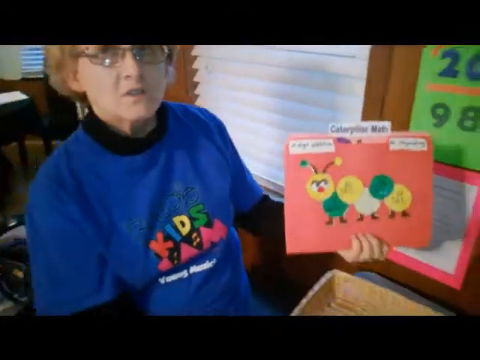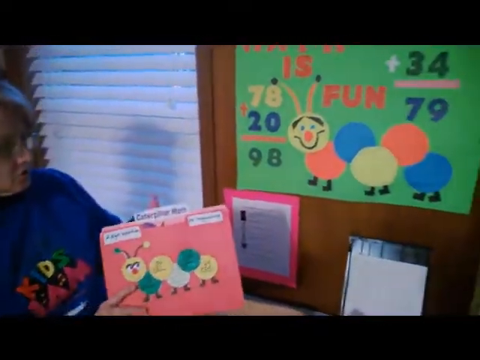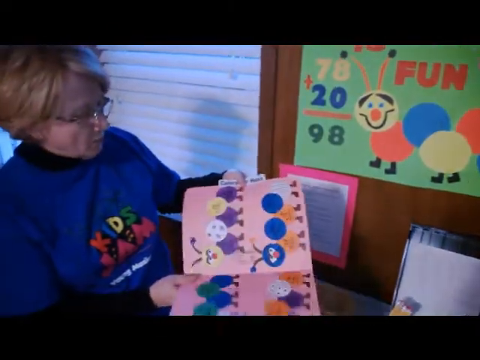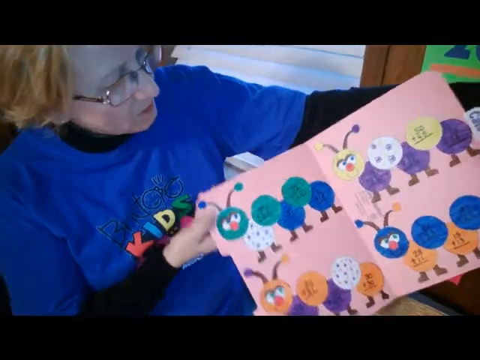This activity is designed to do 2-digit addition without regrouping. Students will take the file folder, open it up, and these are the problems that they will be solving.